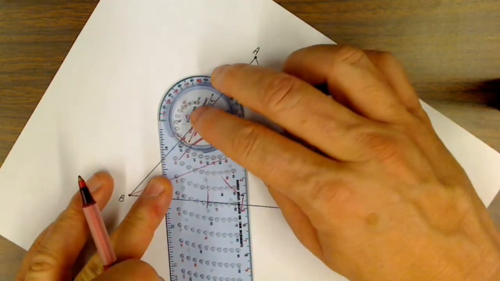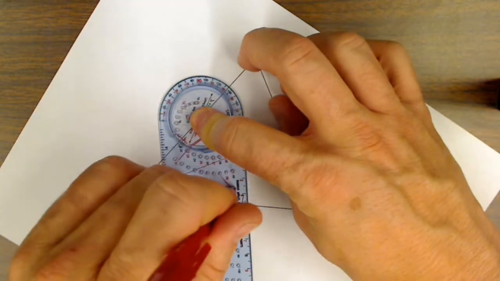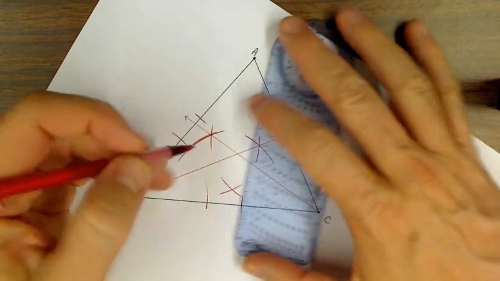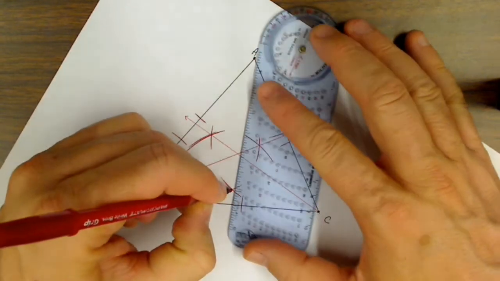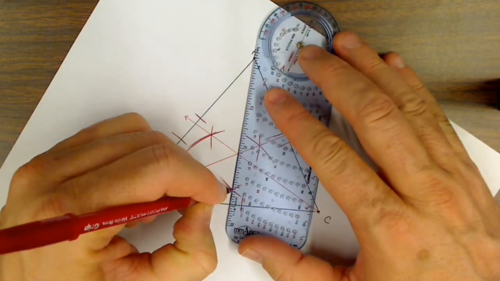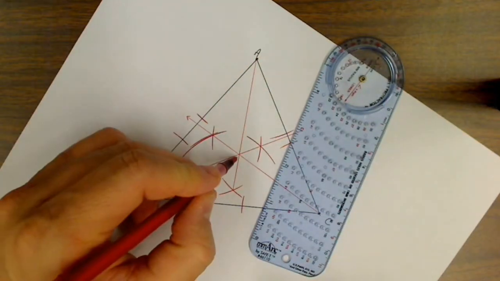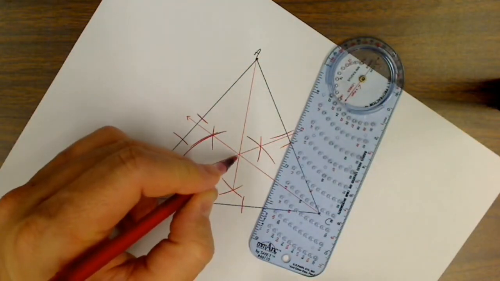Okay, so I'm holding this really securely, and I'm still pulling slightly as I go. So there's 50. There's where they cross, and there's point A. And I'm just going to draw right up through. And that is pretty accurate. I'm pretty happy with that.